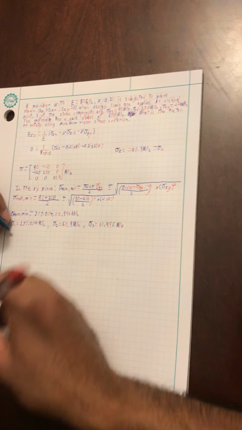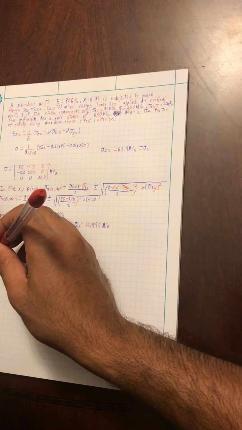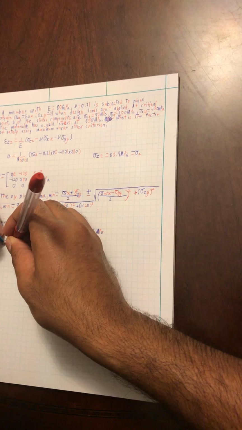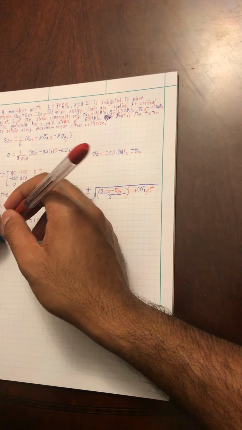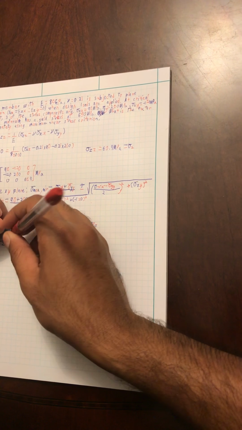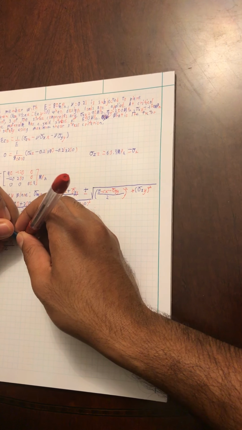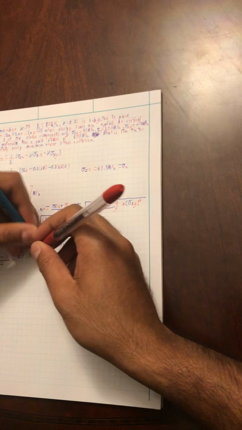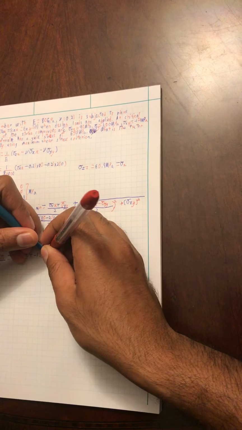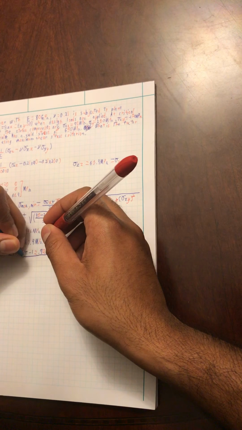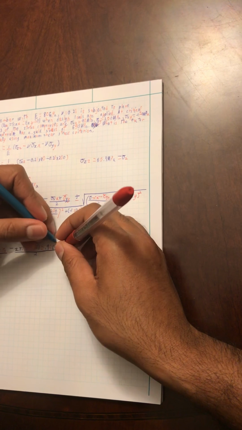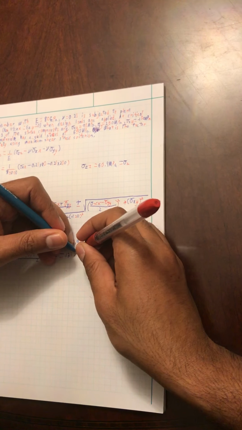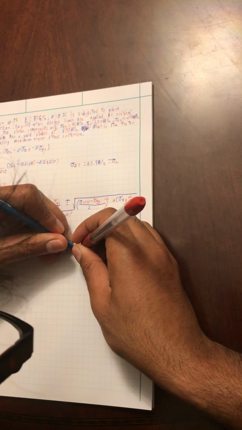And then next we have to find tau max, our shear max, and that is equal to our first principal stress minus our third principal stress divided by 2, which is equal to 277.004 minus 12.996 divided by 2, which ends up equaling 132.004 megapascals.